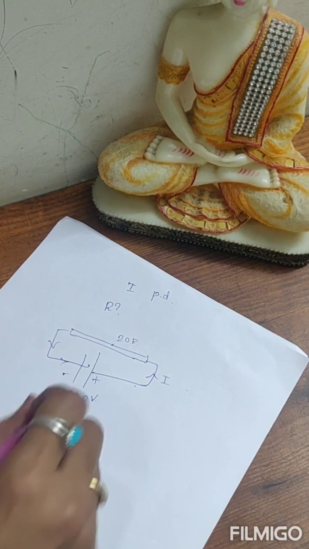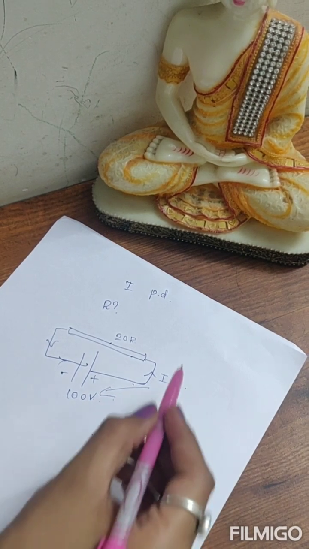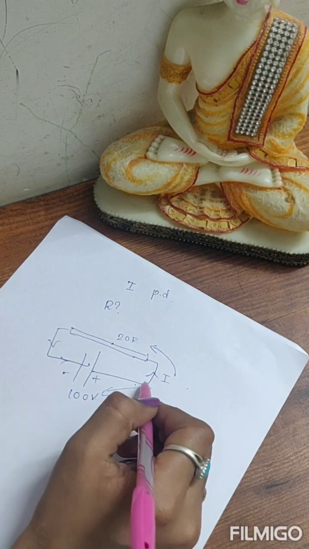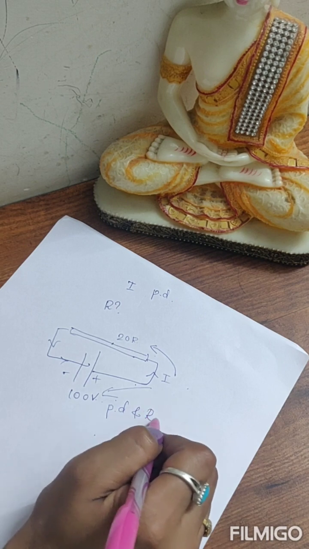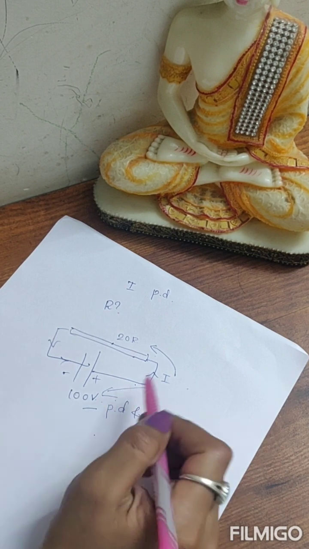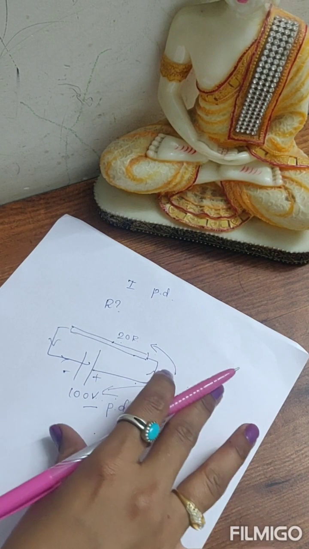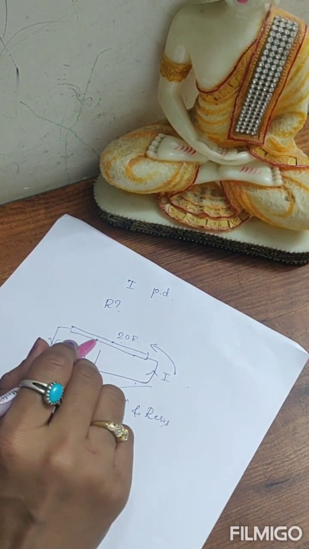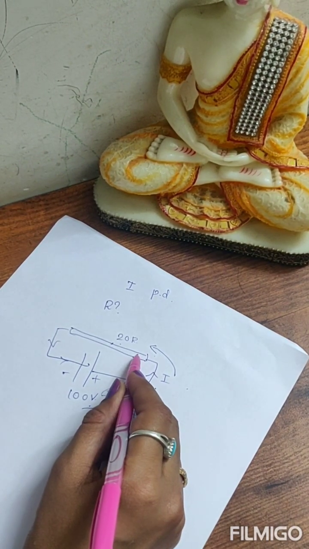Now the current depends upon the potential difference. First it checks the potential difference, later it sees what the resistance is, how much it is. Then current flows through the conductor as per the potential difference and resistance. First the current gives importance to the potential difference, later to the resistance.